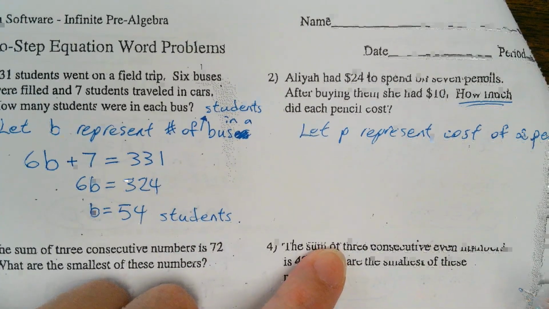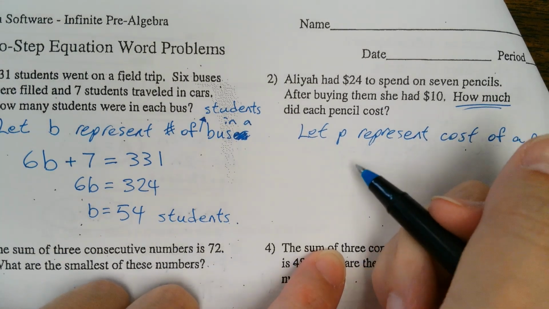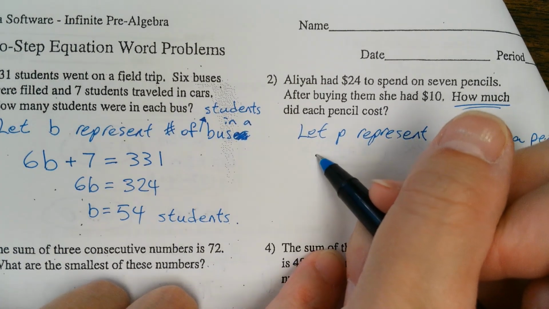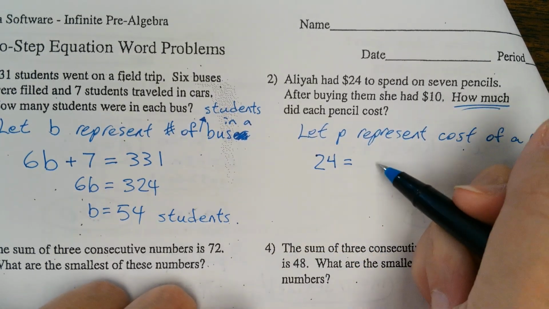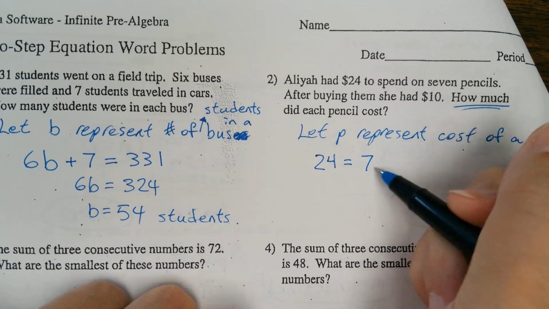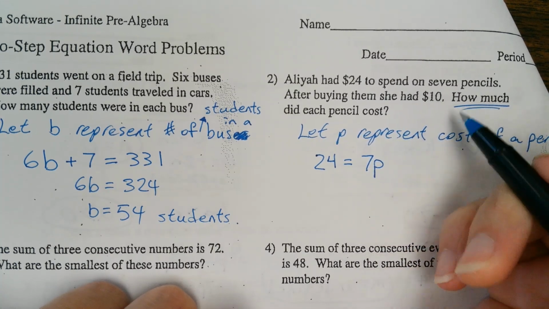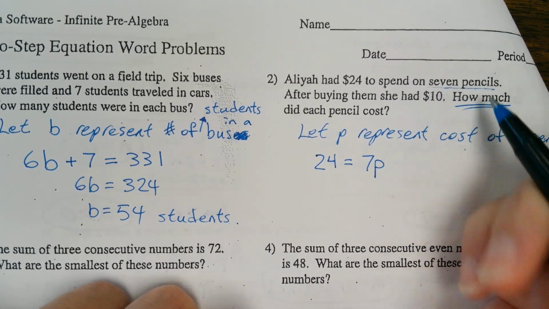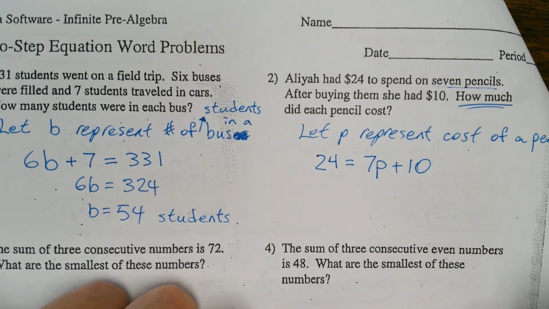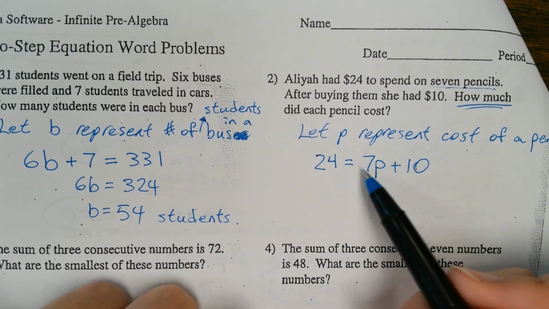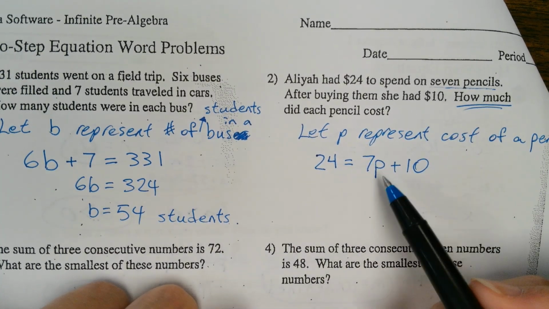All right. So then here 24 equals 7P, 7 pencils. 7P for the pencils. $10. Could it be 24 minus 7P? It's the same. No, it's 24 minus 10 equals 7P.